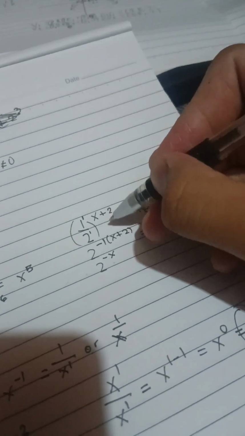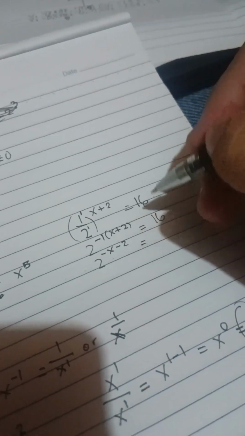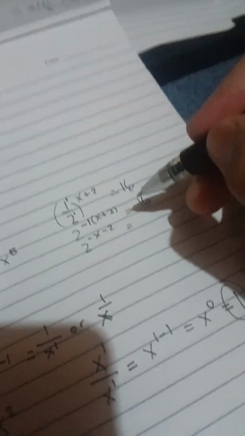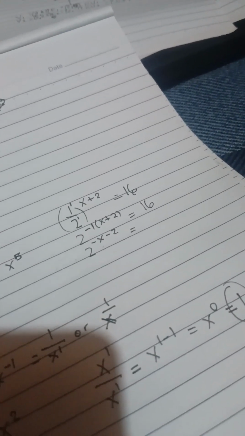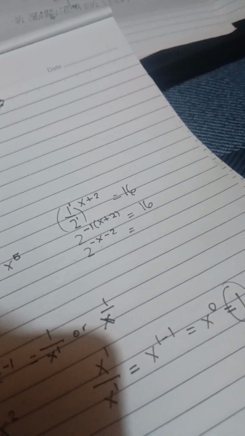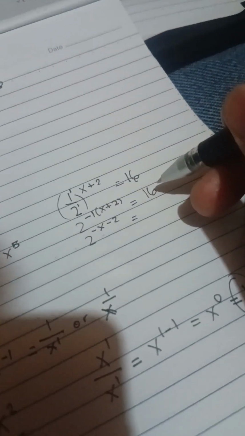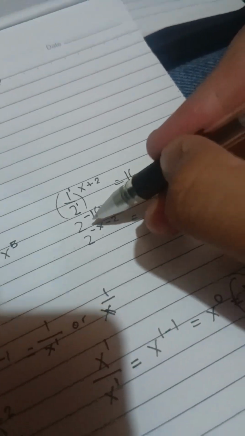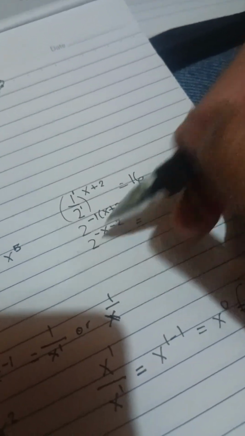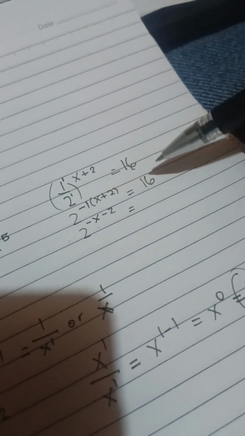So that we can find the value of x, we need to turn 16 into a base with the same value as the base on the left side. Can you divide 16 by 2? Yes. So how many 2's are inside 16 if you multiply them? 2 times 2 is 4, that's 2.